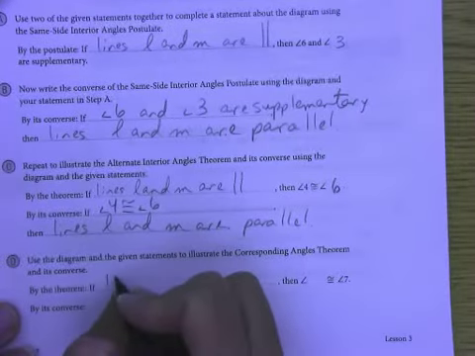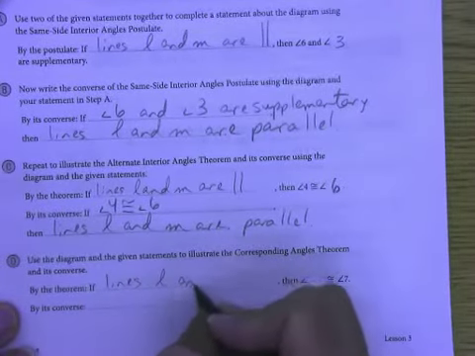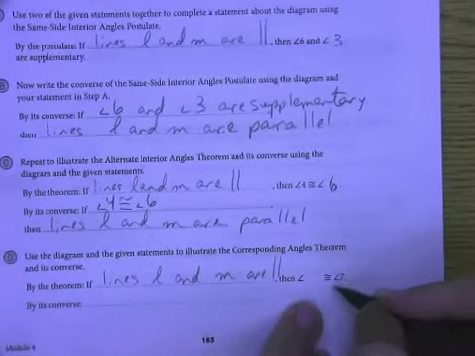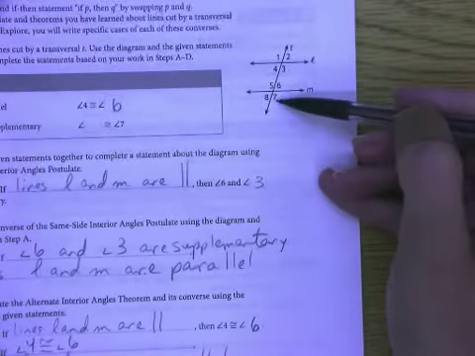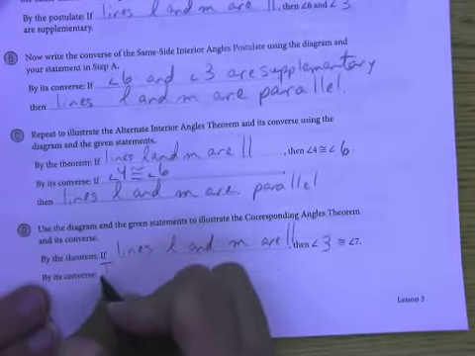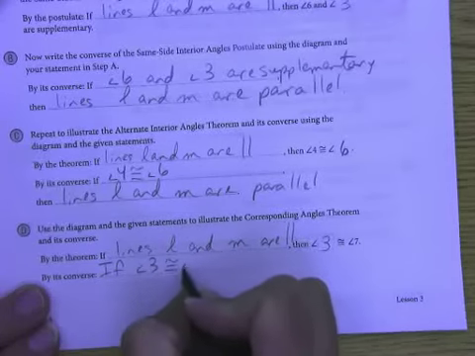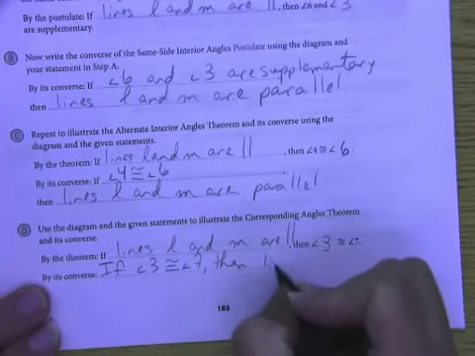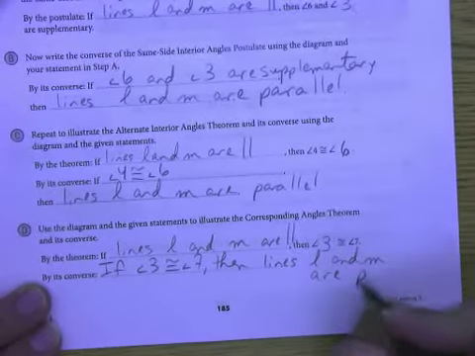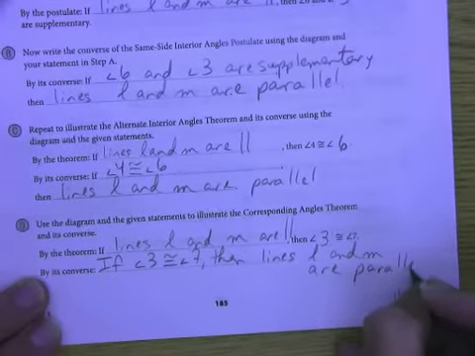Finally, corresponding angles theorem says that if lines L and M are parallel, then an angle would be congruent to angle 7. So looking at the diagram, what angle is a corresponding angle to angle 7? That would be angle 3. Its converse would say if angle 3 is congruent to angle 7, then lines L and M are parallel.